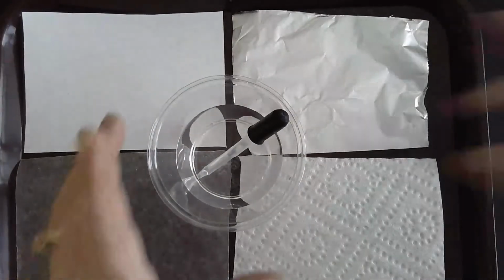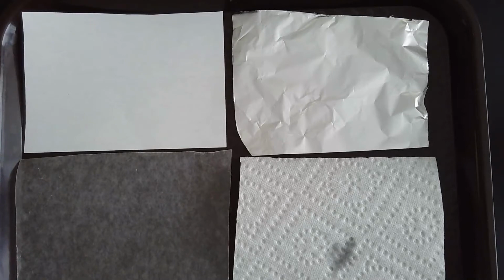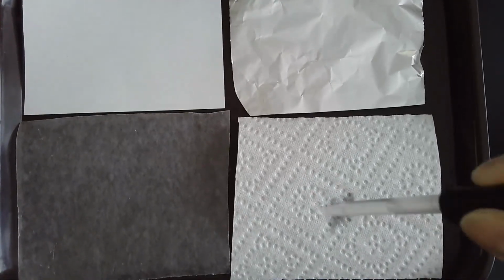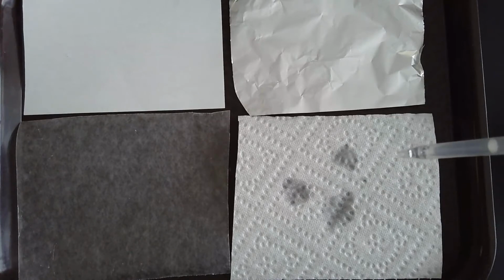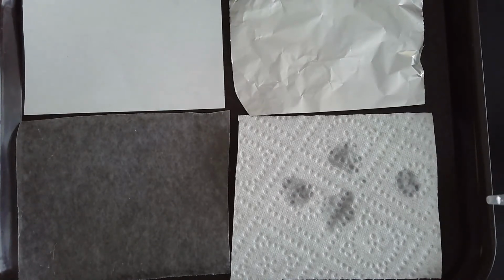Okay, so let's go ahead and begin. I'm going to squeeze my dropper, and I'm going to observe what happens. I'm going to start here with the paper towel. I'm going to do a drop at a time. Whoa, do you see what's happening there? Drop it in another spot. Drop it in another spot. And the paper towel is absorbing the water.